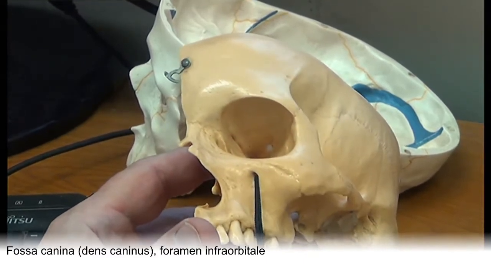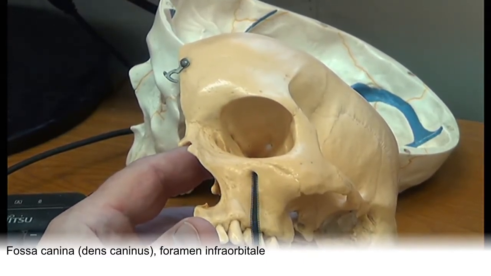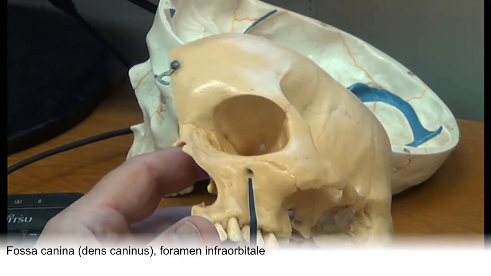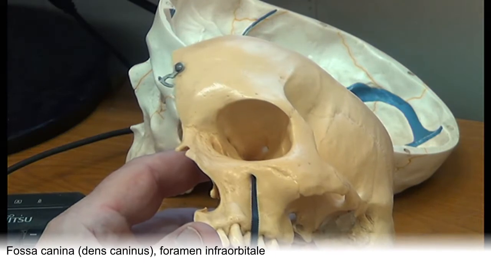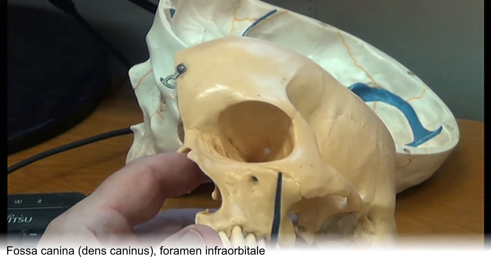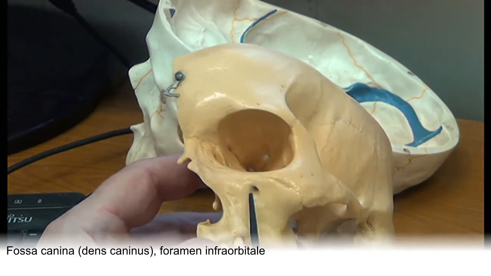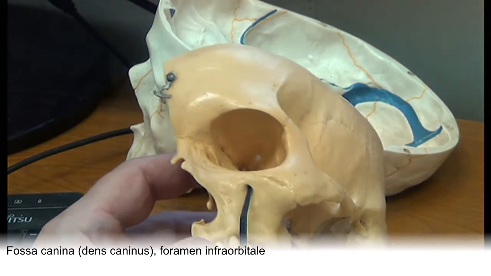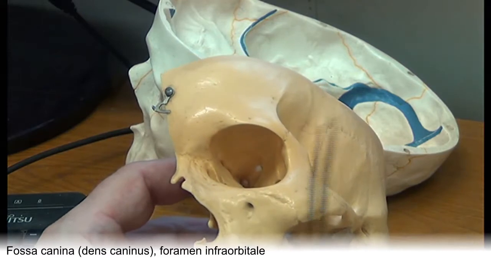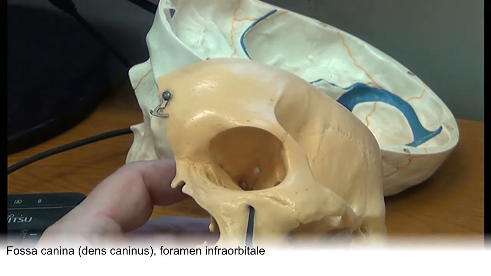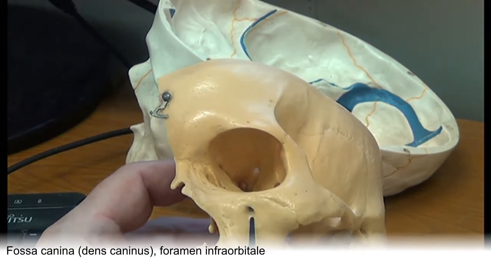You can feel pain if you touch seriously in this region. Why? Because through this foramen infraorbitale passes the nerve with the same name.